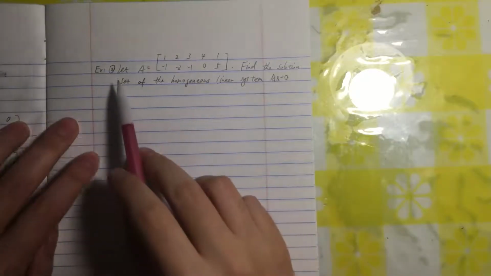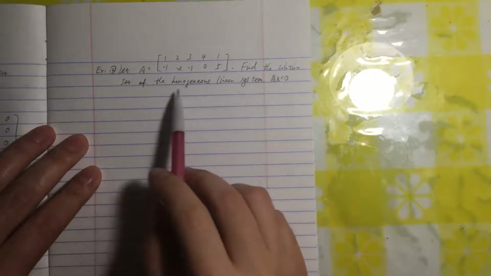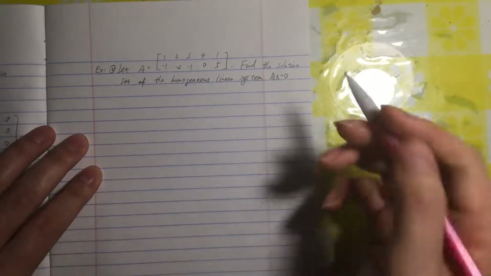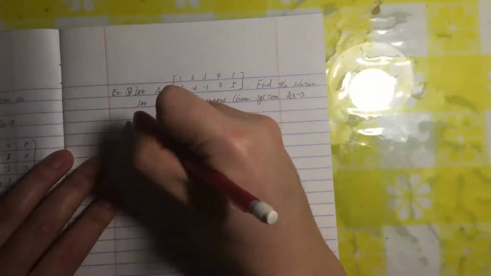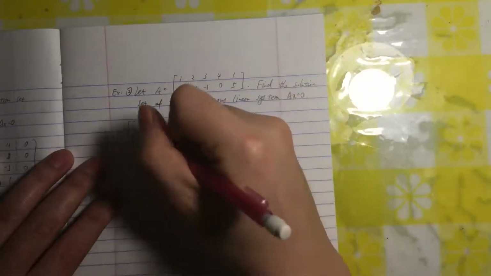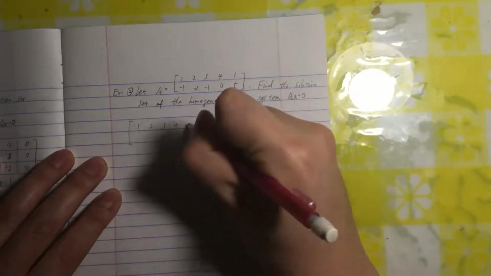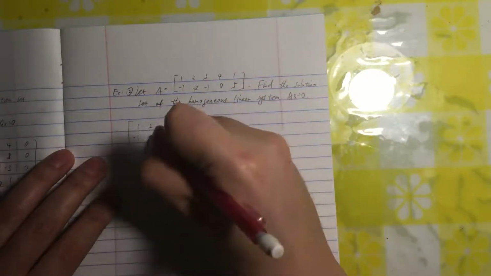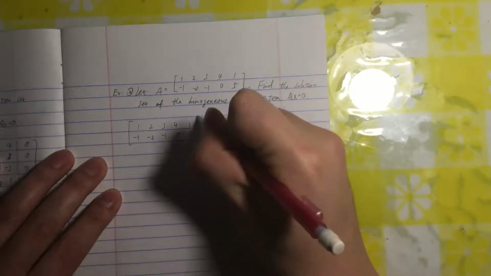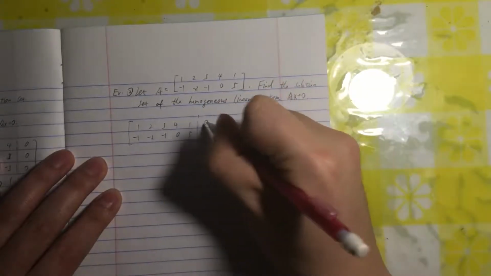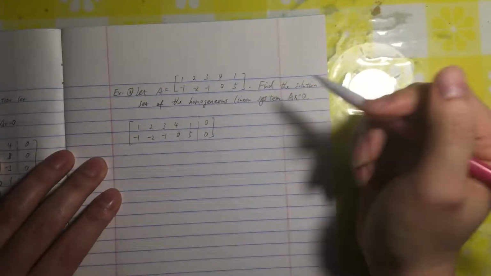Next example, let A be a 2×5 matrix. Find the solution set of the homogeneous linear system Ax equal to 0. So we first of all set up an augmented matrix. Write matrix A in the front. 1, 2, 3, 4, 1. Negative 1, negative 2, negative 1, 0, and 5. Put 0 in the back. Then use Gauss-Jordan elimination to find the solutions.